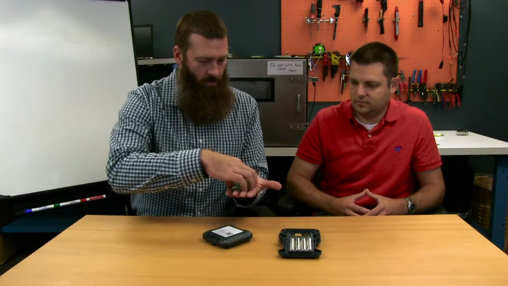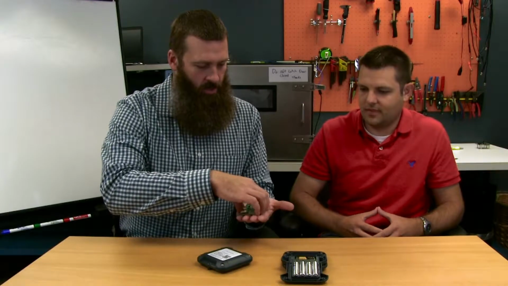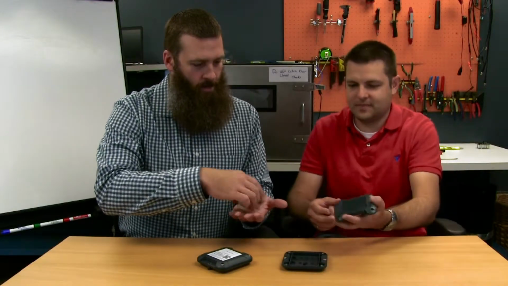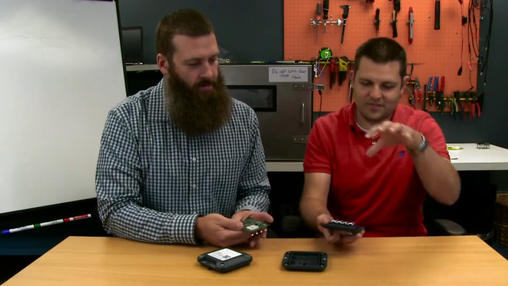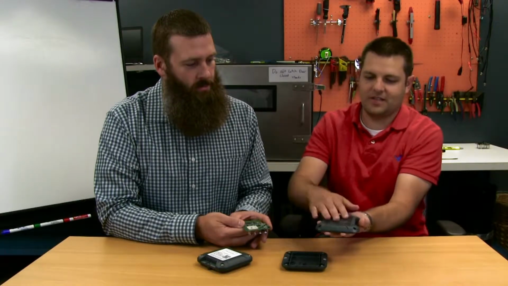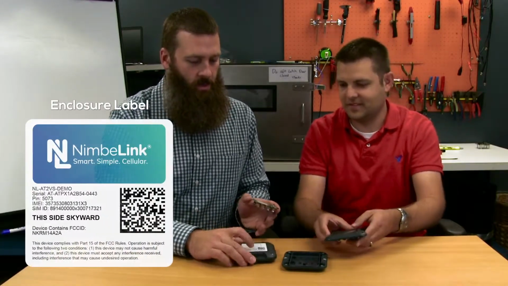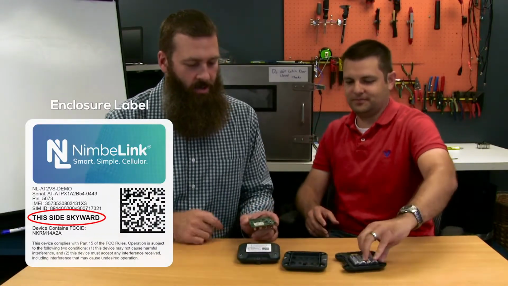So with that antenna being on the bottom of the board, is that right? It's actually on the top. Oh, everything flips over. So you put the board in here and you flip it up, and the antenna's facing up. This side's skyward. Yep. Okay. So what happens if I flip it like this?